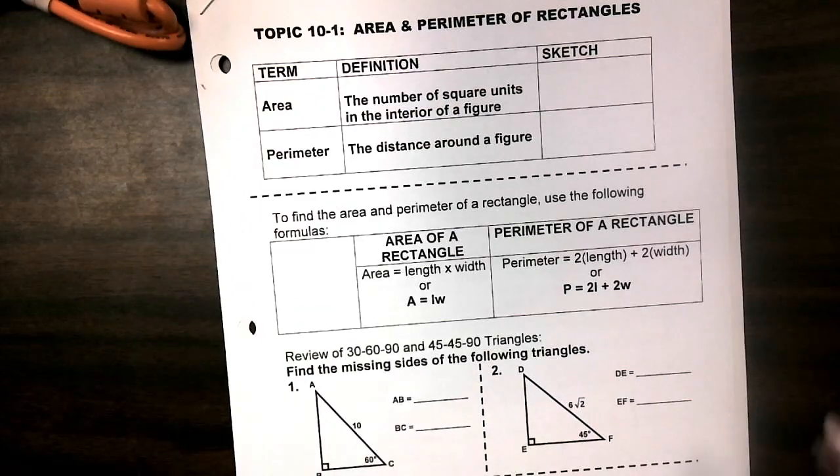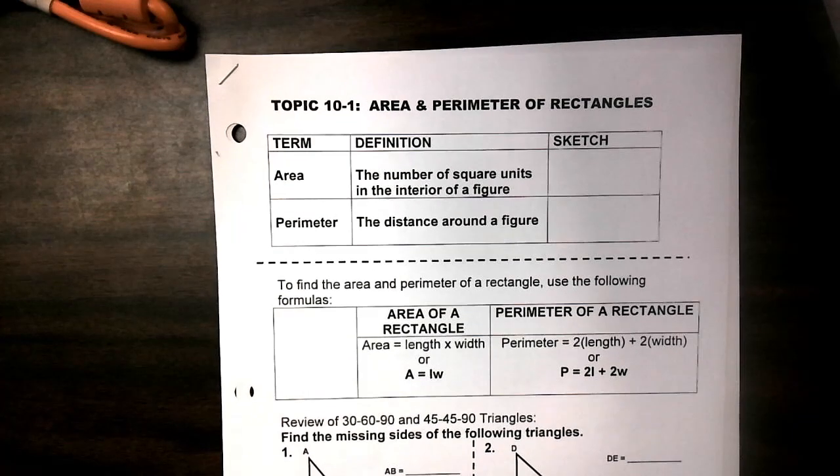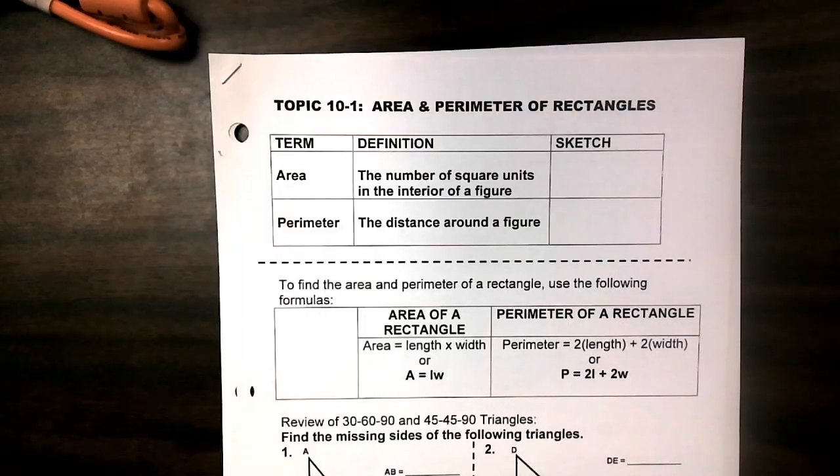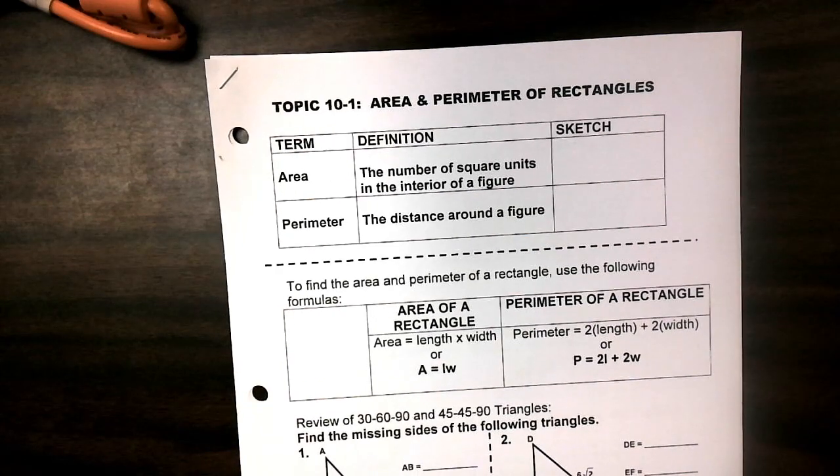All right, so somebody first period asked me why we were going back to 6th grade work. Yes, area and perimeter are things that you learned in junior high, but we are going to extend this and use geometric rules in order to find length and width. You're not going to just be given length and width on every problem. You're going to have to use what you've learned so far in geometry to find length and width. But basics of area and perimeter have not changed.